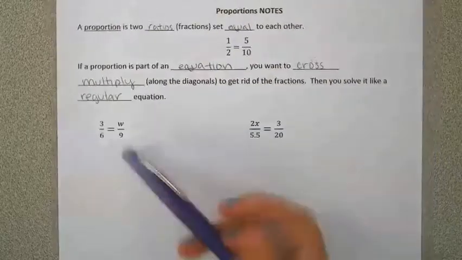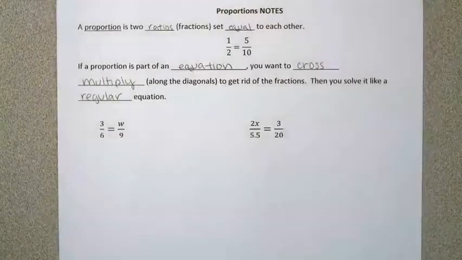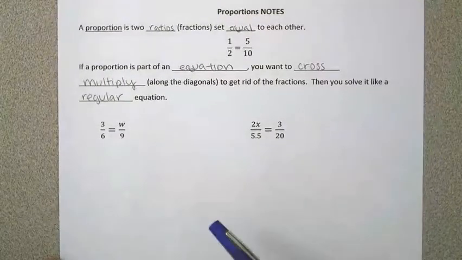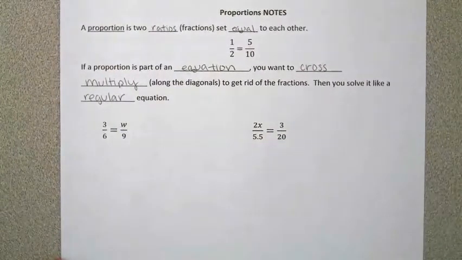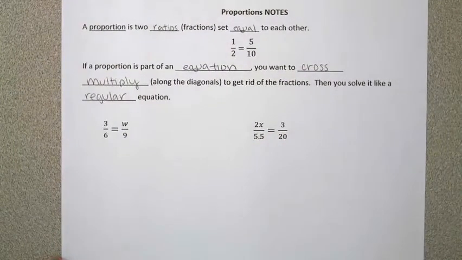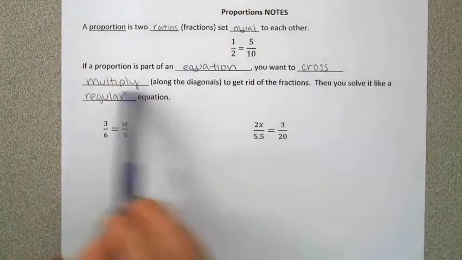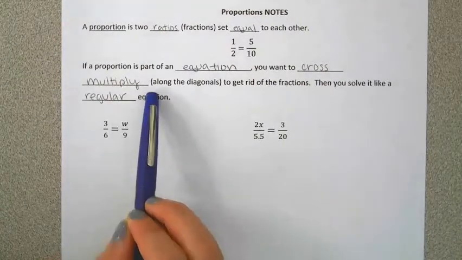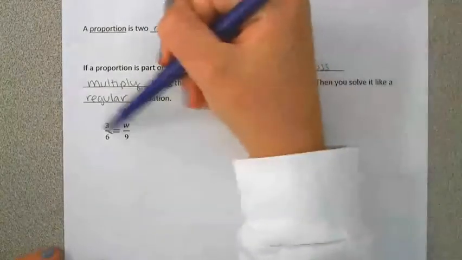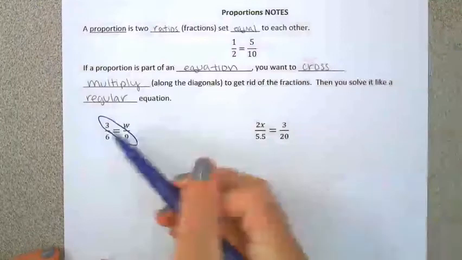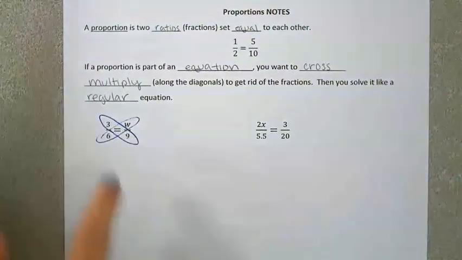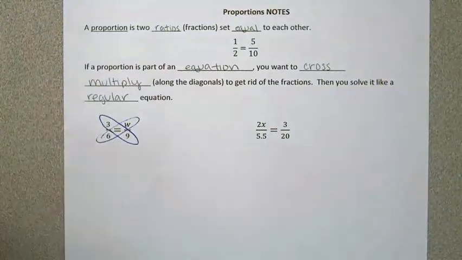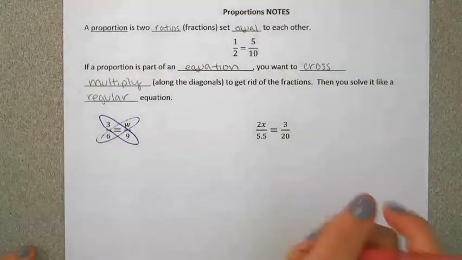So now we're going to start with our first example here. We are given an equation that is two ratios or fractions that are set equal to each other. Since it's an equation, we need to cross multiply. So what does that look like? I need to multiply the 3 and the 9 and the 6 and the W. You don't necessarily have to draw these circles there, but I know for some people that is helpful.